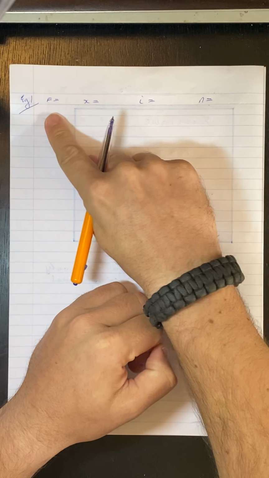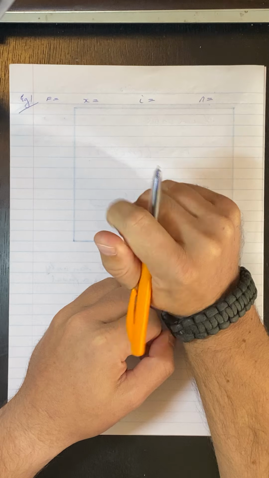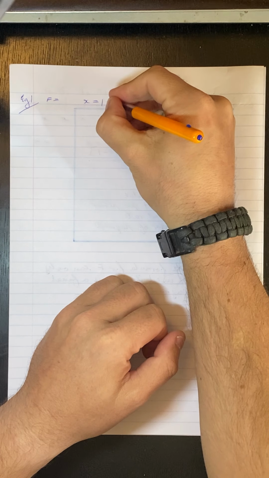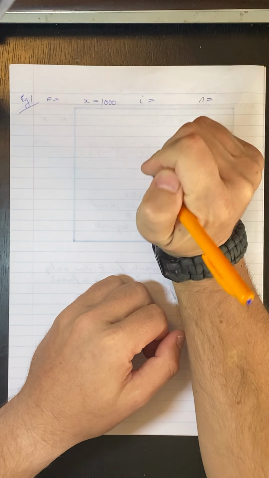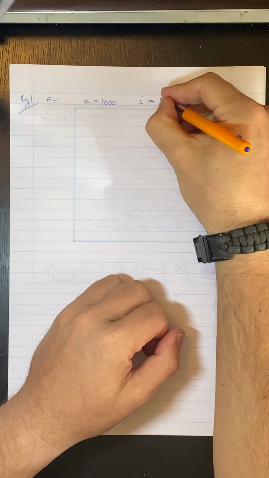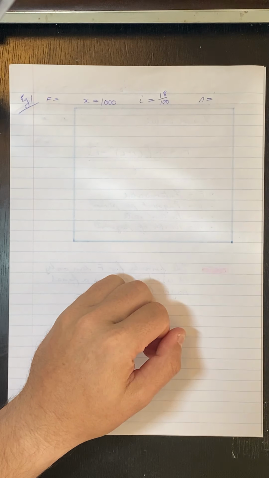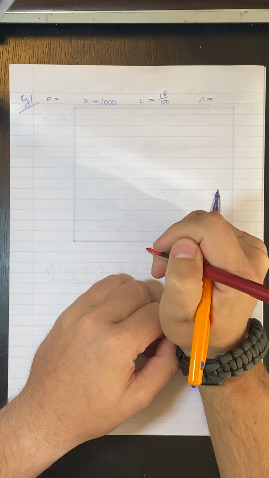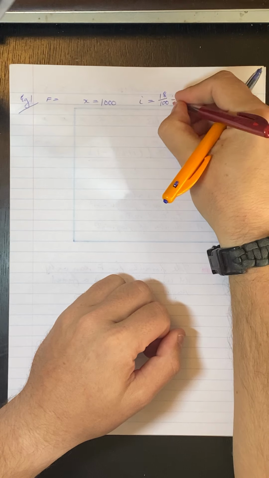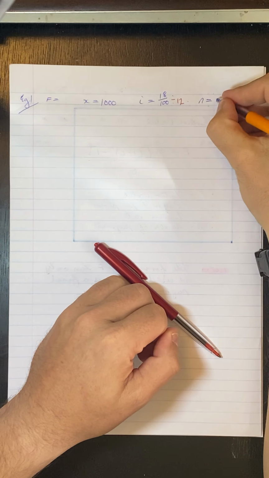This is how I normally do it, just F, X, I, N, and fill in the information here. So we've got monthly payments of 1,000. Our interest is 18%, and that is compounded monthly, and this is going on for 10 months.